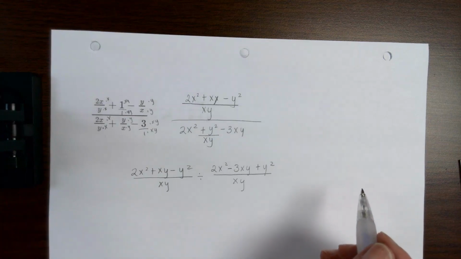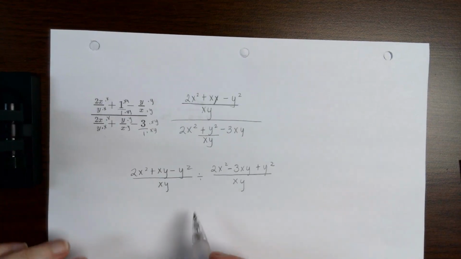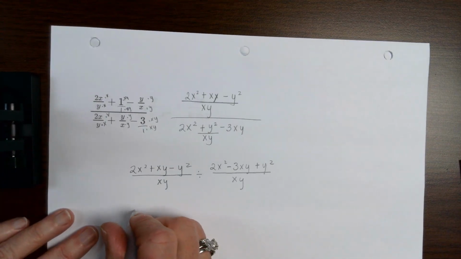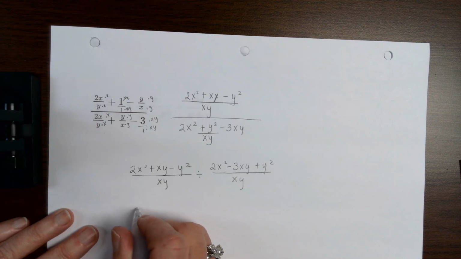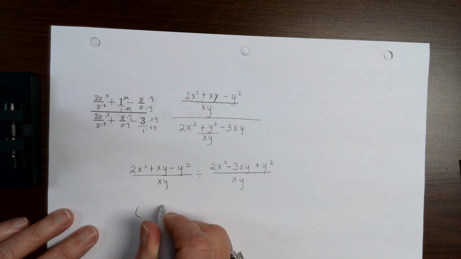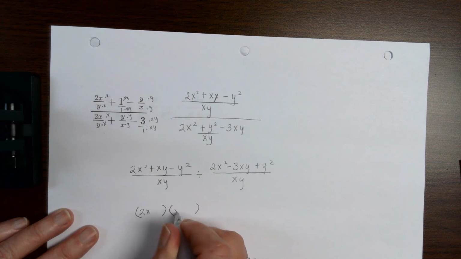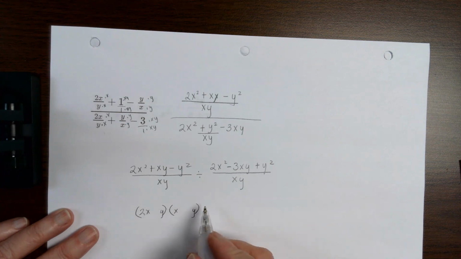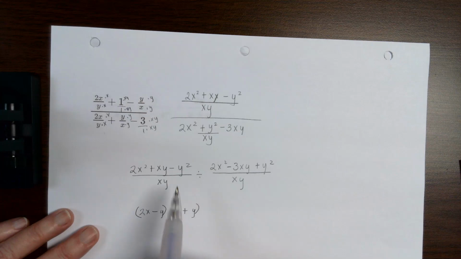So I'm going to invert and multiply. Okay, and I'm going to go ahead and see if I can factor these. Let's see, a 2x and an x and a y and a y. And if this one is positive and this one is negative, it would factor into that.